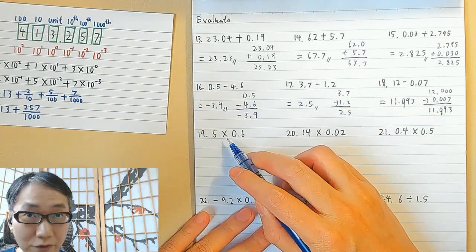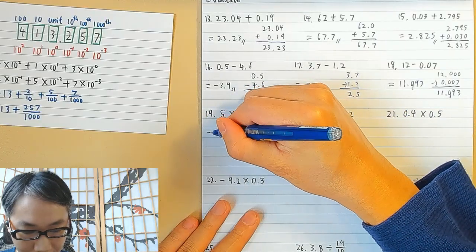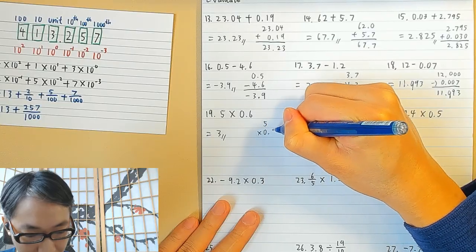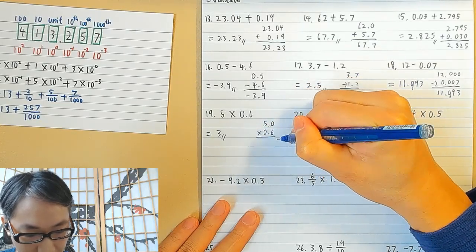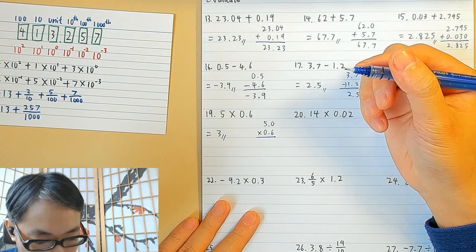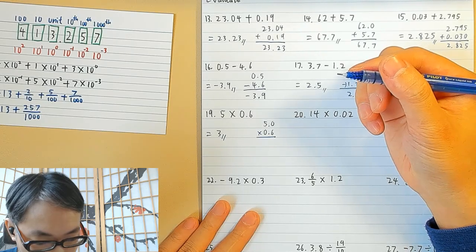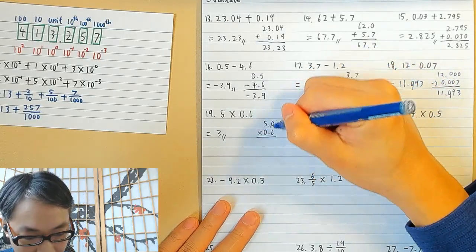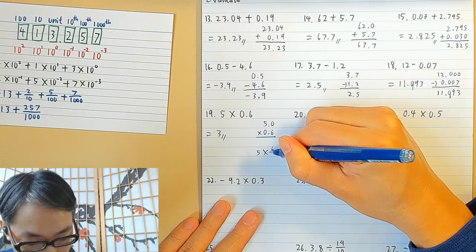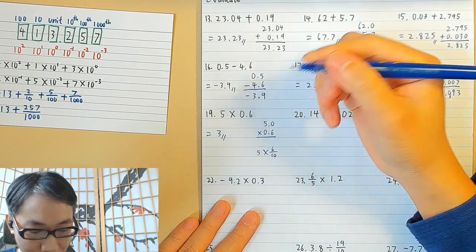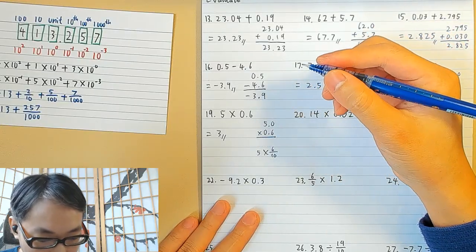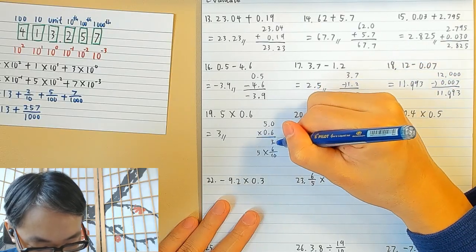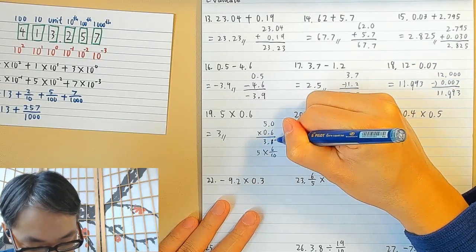And 5 times 0.6. This is a 3. So 5 times 0.6 and 0 for it. And oh, am I doing this? Just with fractions. So 5 times 6 over 10. 30 over 10 is 3. Maybe we can also do this. So this is a 3. Oh, this is the decimal place. This is 3 here. Okay.